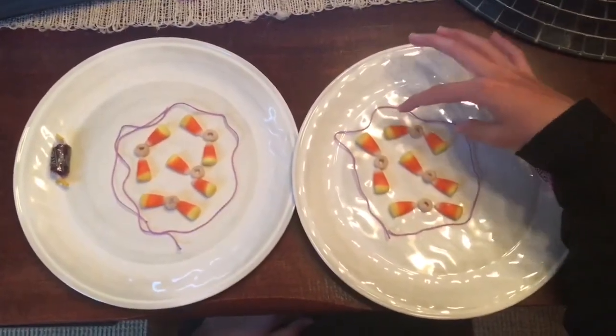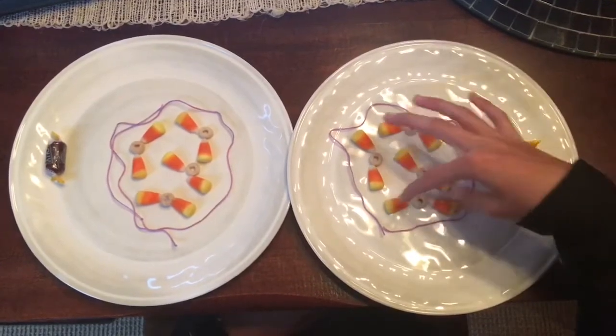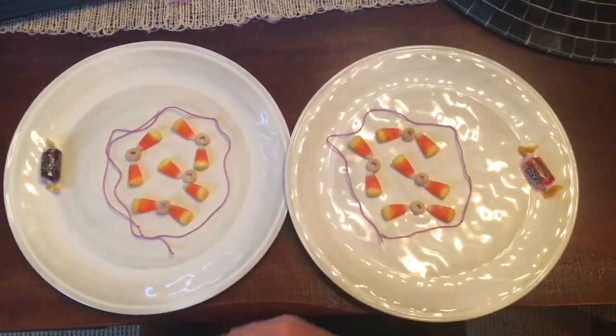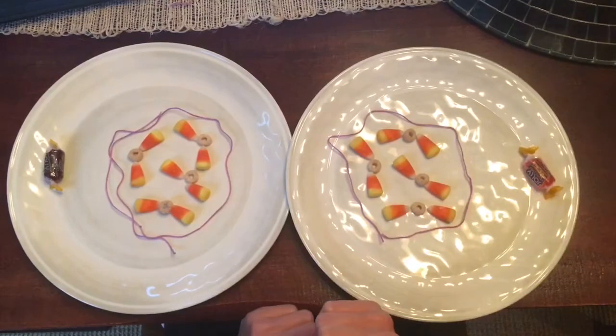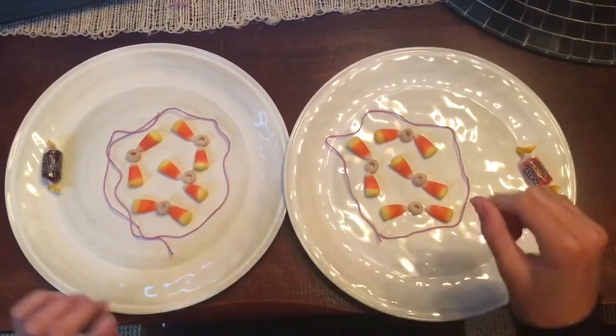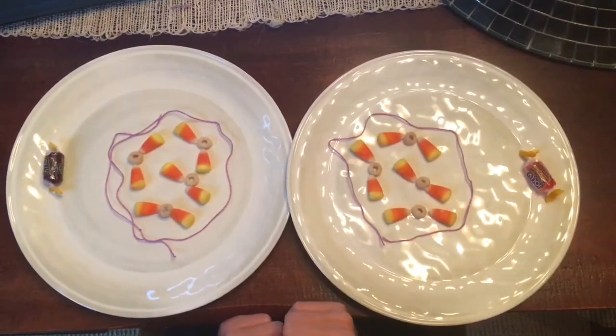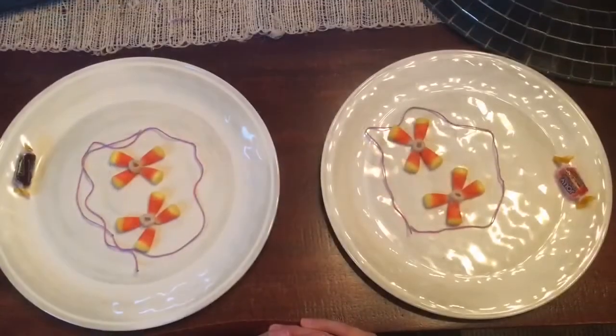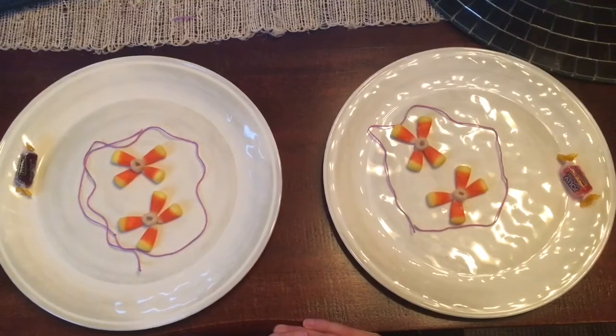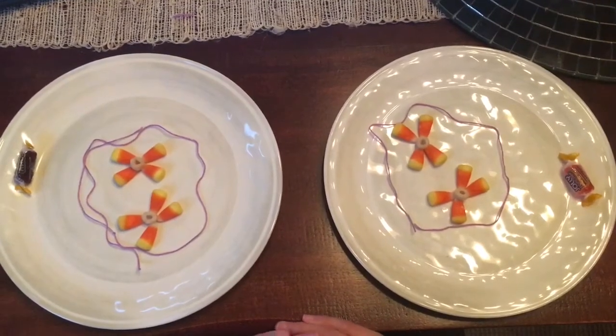So these are the sister chromatids, and the chromosomes where the chromatids used to be together are not here anymore, so they are split into their halves. So this is telophase.